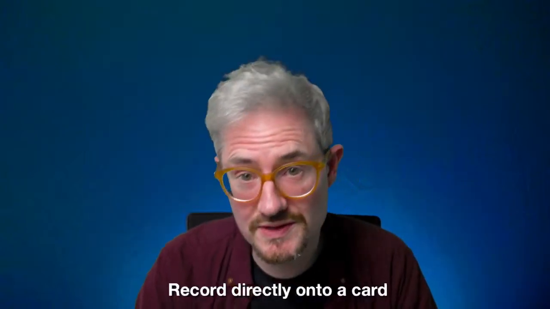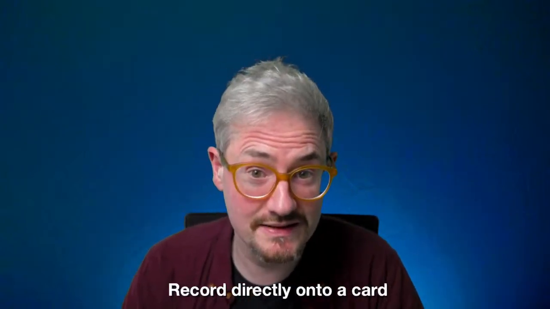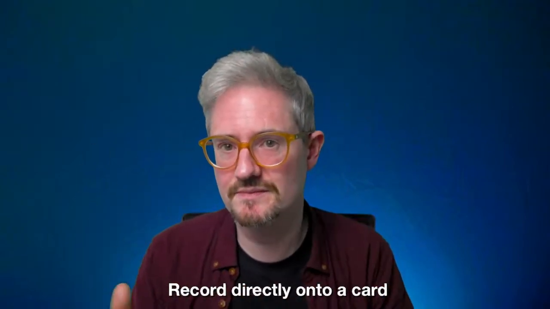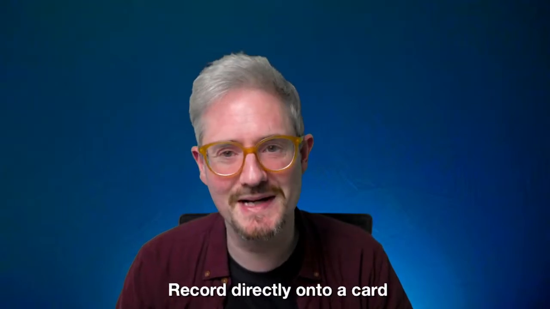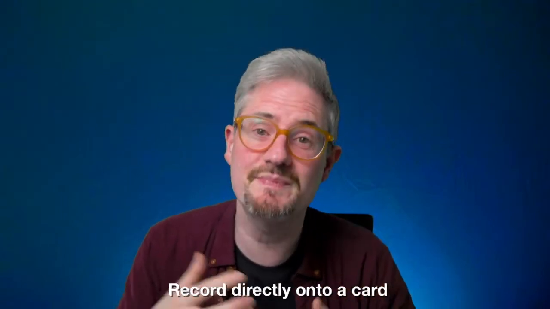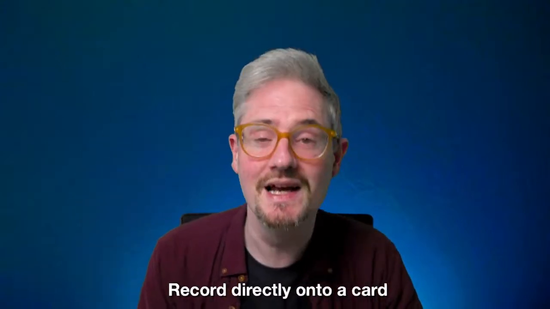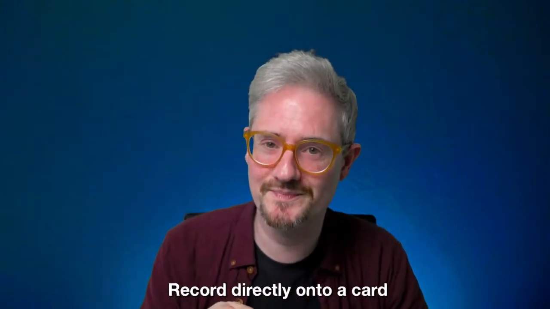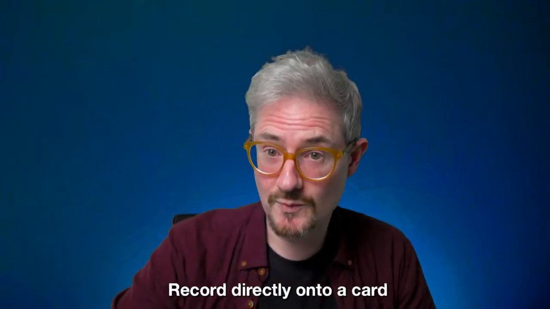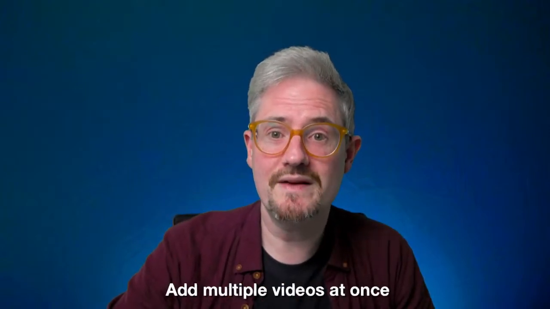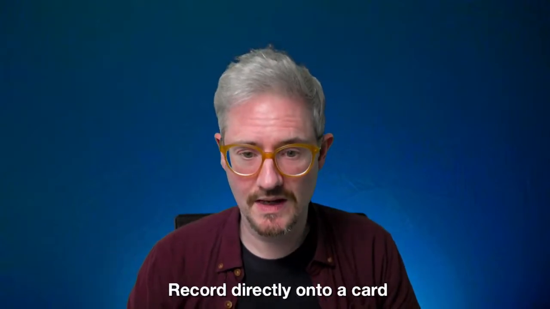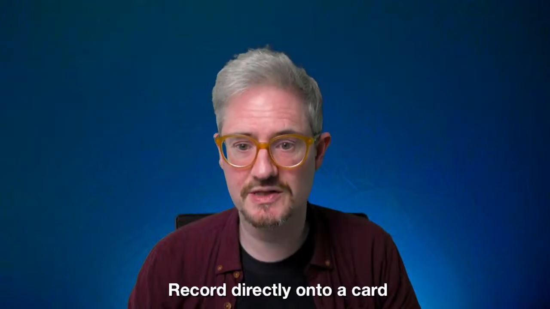And you can also record directly onto a card via the sidebar. The use case for this is, I want to do some screen recordings, or I want to capture some footage and just play it back. Maybe you could actually build up a fake presentation this way and just record your little bits of each card onto each card directly. But how that works is, whenever you're recording, let's see if I can show this.